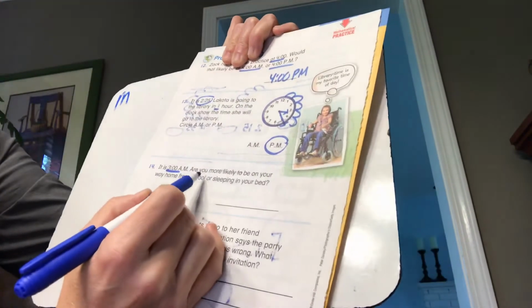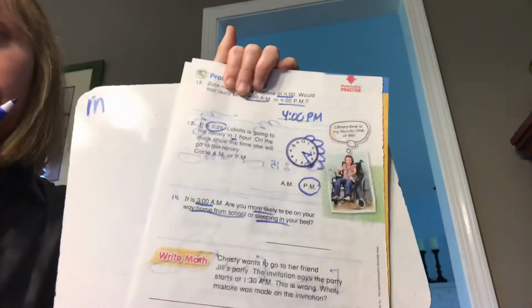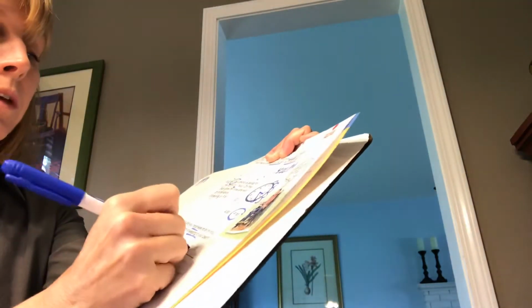It is 3 o'clock AM. Are you more likely to be on your way home from school or sleeping in your bed? If it's 3 o'clock AM, you are sleeping because that's right past midnight. Okay, and then your homework. It says the hours from midnight until noon are AM, noon to midnight are PM. So go to the park. So let's write down the time first.